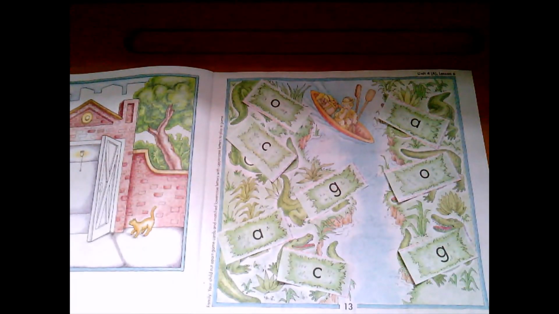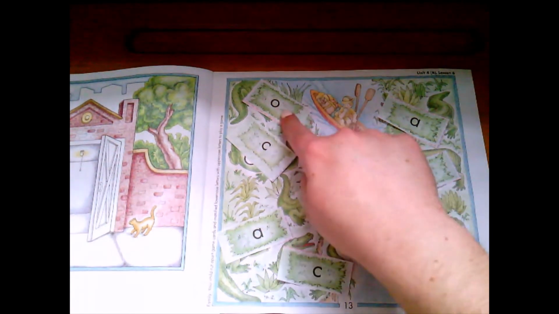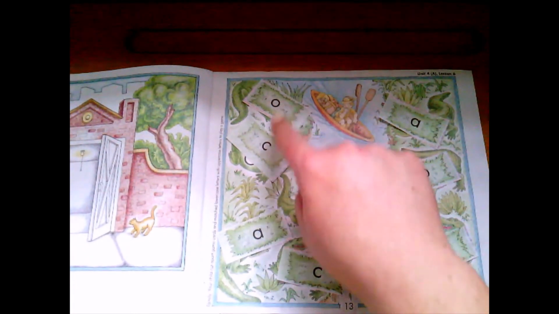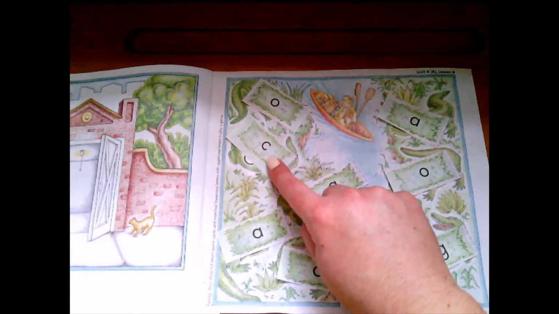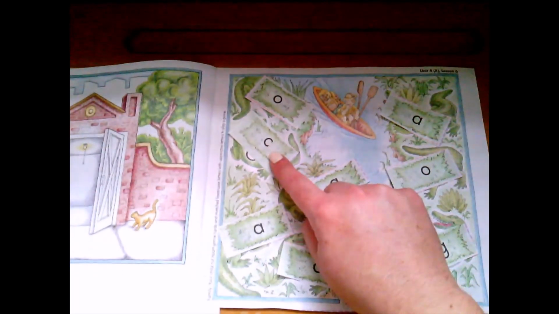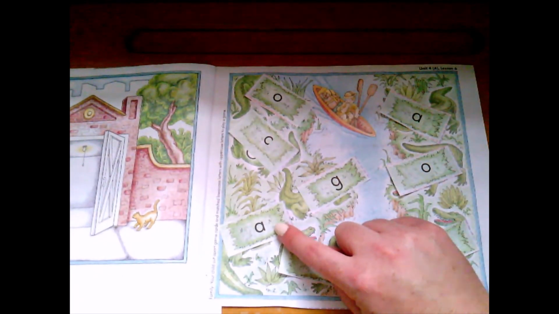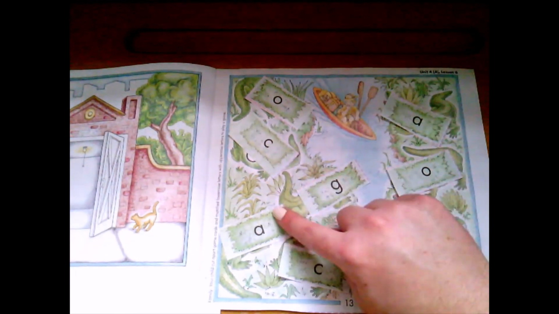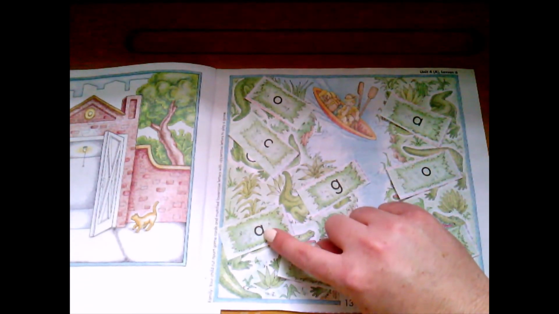There we go. They're all covered up. Let's check and make sure you have the right letters glued in the right spots. Here you should have a lowercase o that says ah. Next was a lowercase c that says k. Then a lowercase g that says g. A lowercase a that says a.